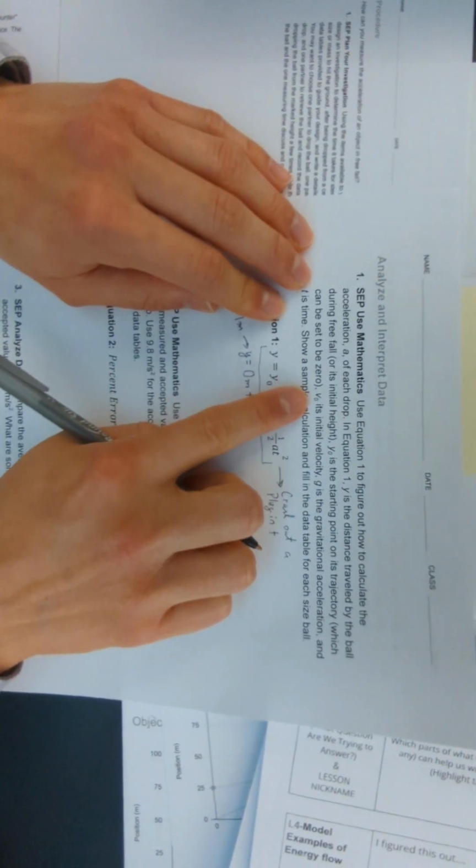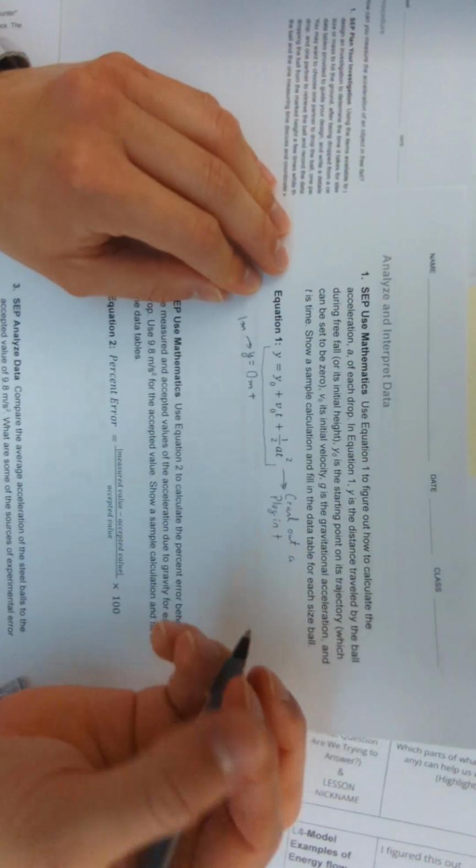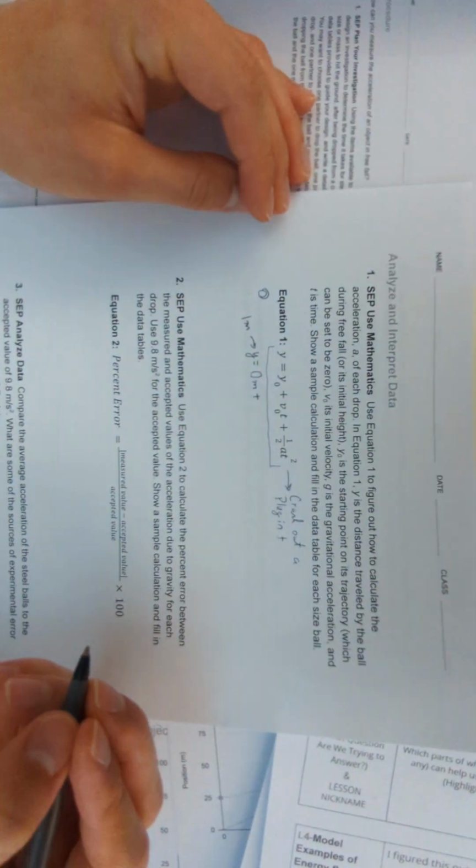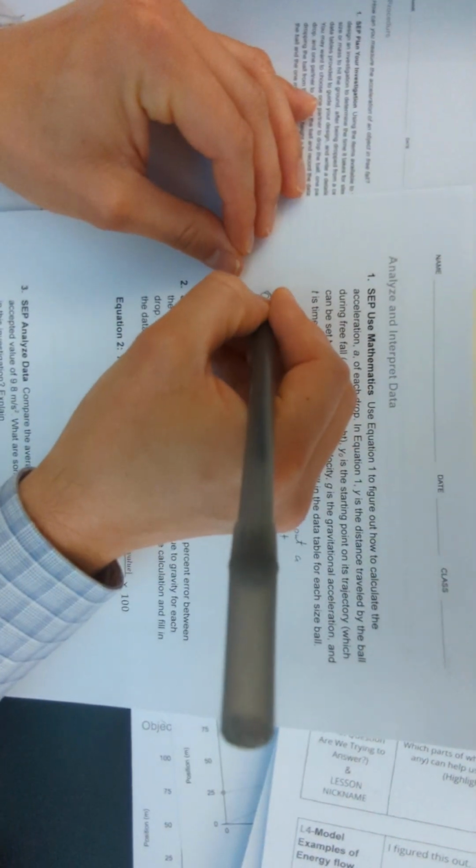Plus, then we have v naught, your initial velocity. Well, let's think about it. What is our initial velocity? When you had your ball, you were holding it up. And the question is, was it moving? The answer is no. Your initial velocity is 0.